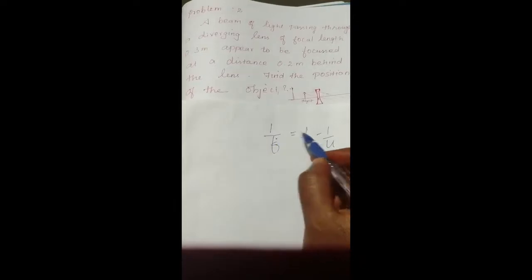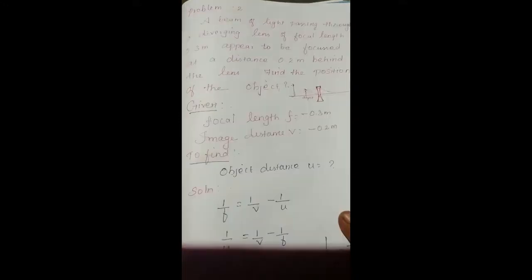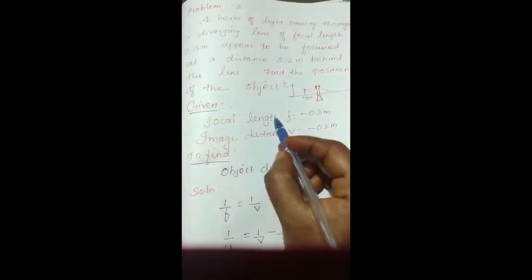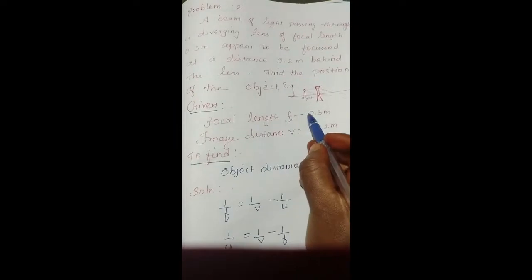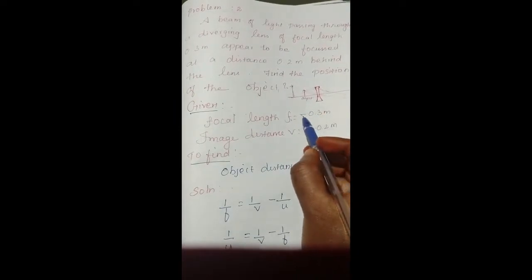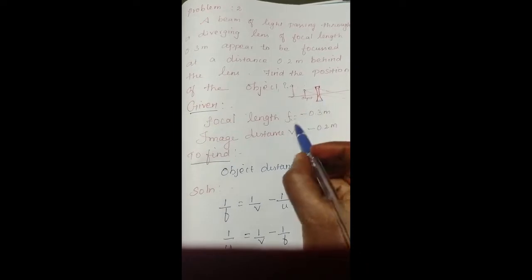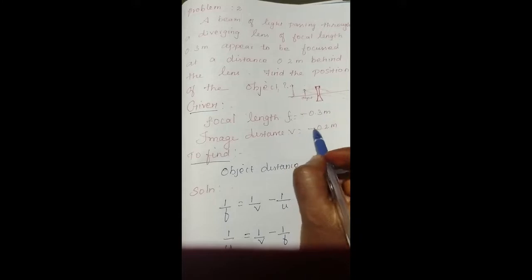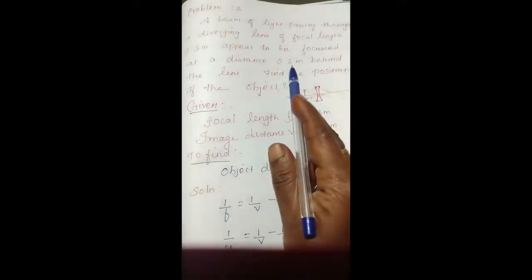So f means focal length, v is the image distance and u is the object distance. Write the given data first. Focal length f is equal to minus 0.3 meter. Why this minus? It is a diverging lens. Diverging means concave lens, and the focal length is negative. And the image distance v is equal to minus 0.2 meter.